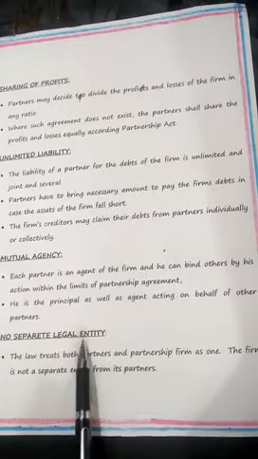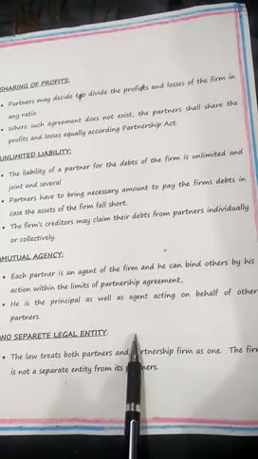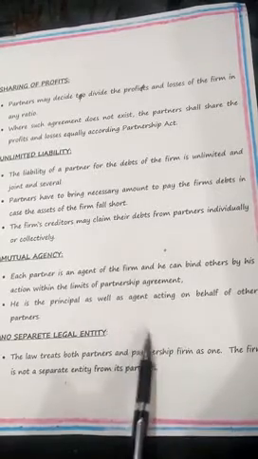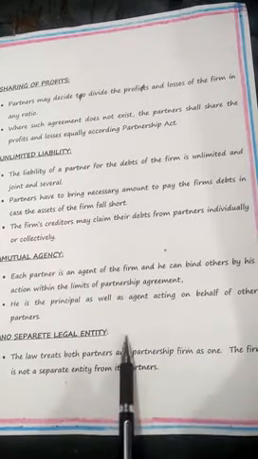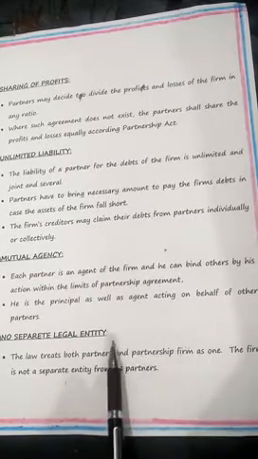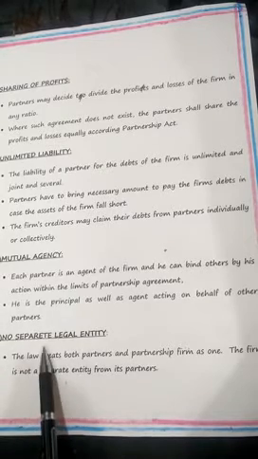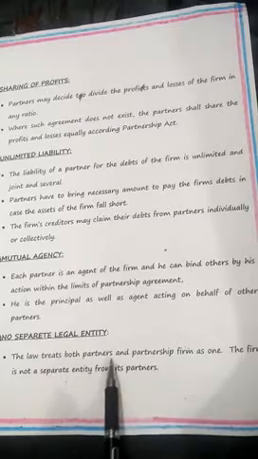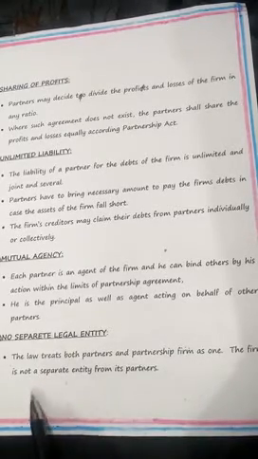That means, in the eyes of law, please make a note, children, please write it down quickly, partnership firm and its partners are regarded as one and the same. In the eyes of law, the partnership firm and the partners are regarded as one and the same person. So you must understand this, children. Partnership firm has no separate existence from its partners. The law treats both the partners and the partnership firm as one. The firm is not a separate entity from its partners.